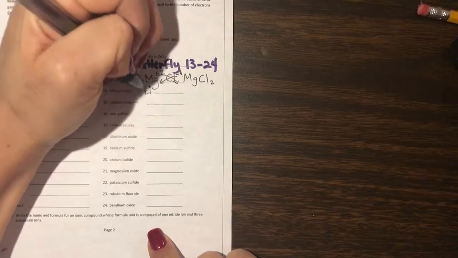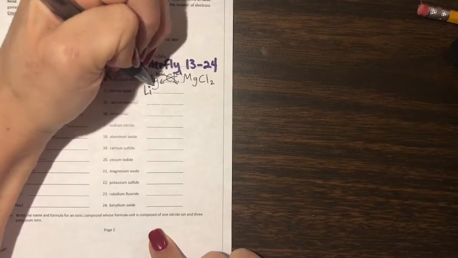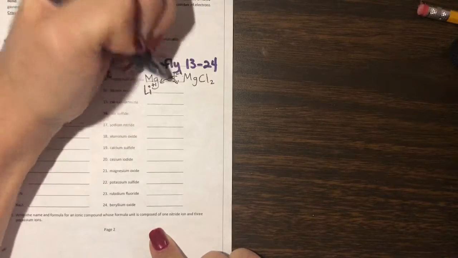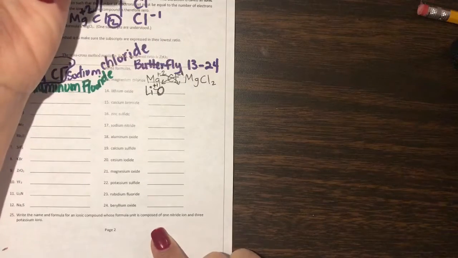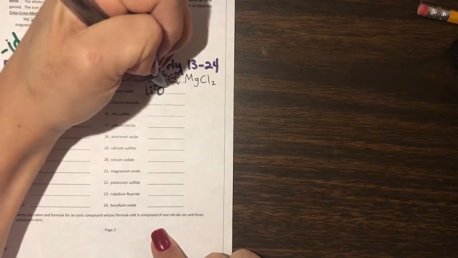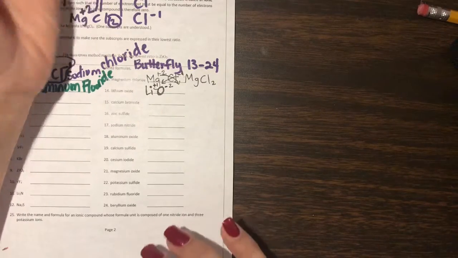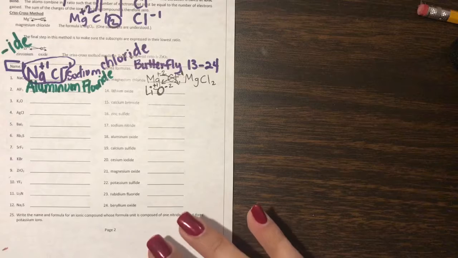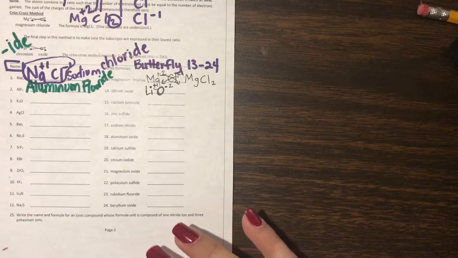Lithium. And the charge of lithium is +1. And oxide is for oxygen, which is -2. Okay, go ahead and write down what you think it's going to be. I'll give you 5 seconds, and then I'll write down what it should be and see if your answer matches.